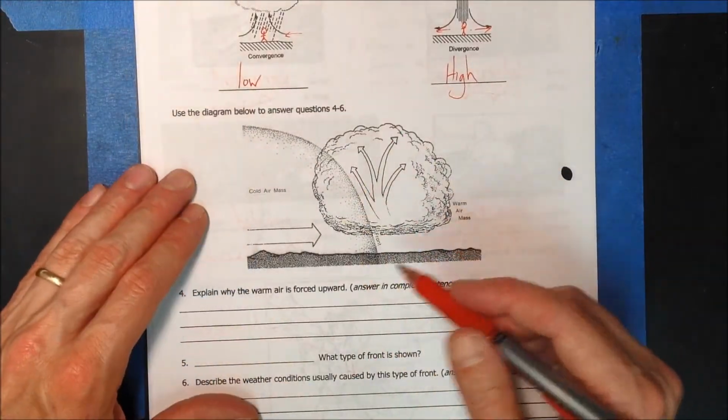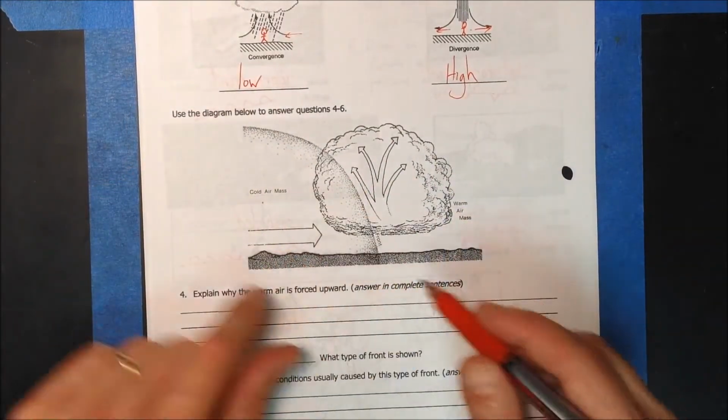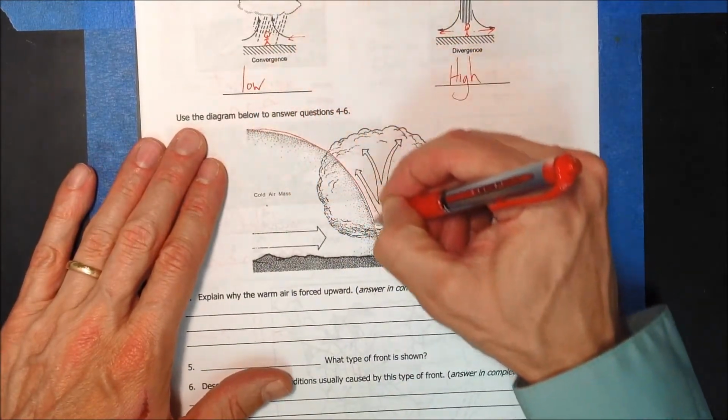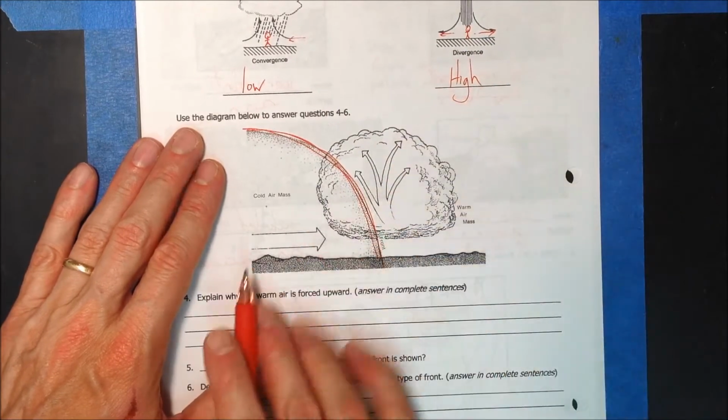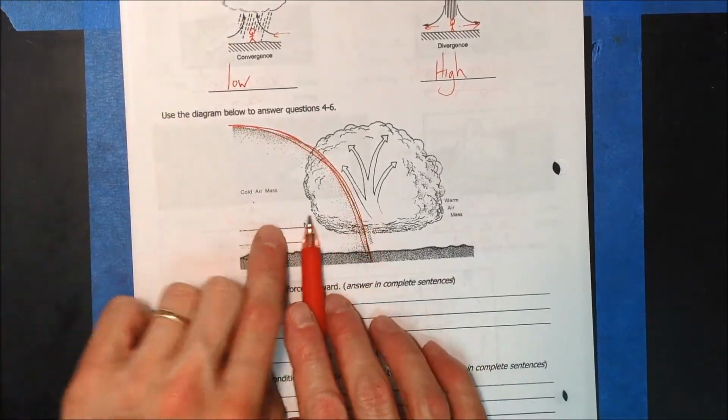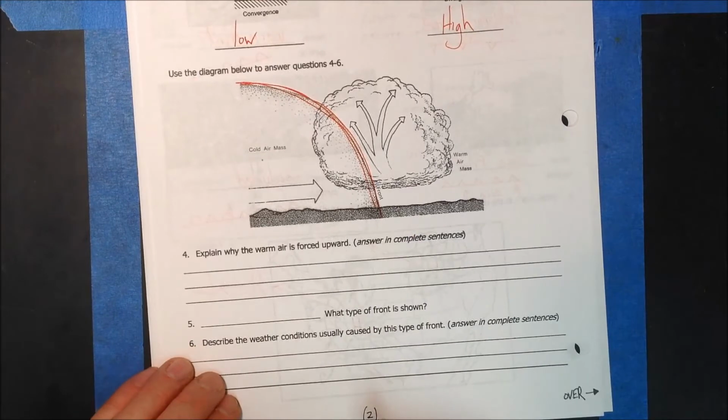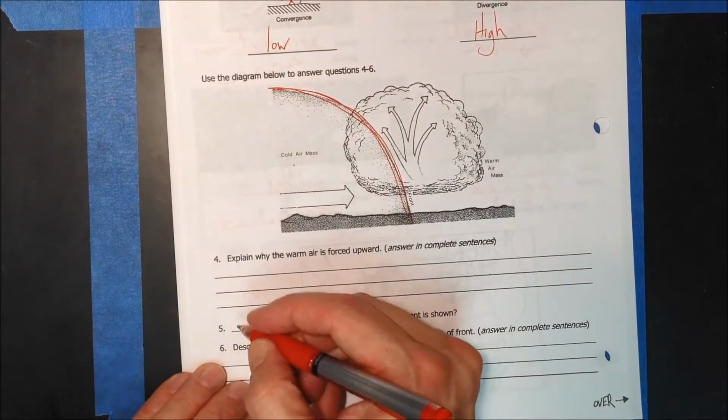This is another picture of a front. Look, cold air mass, warm air mass. Notice the shape of the cold air mass here, okay, and the warm air moving up like this. This is the front of cold air moving into warm. So this is a... That's actually this answer.